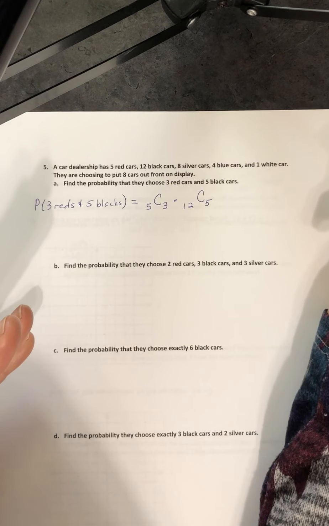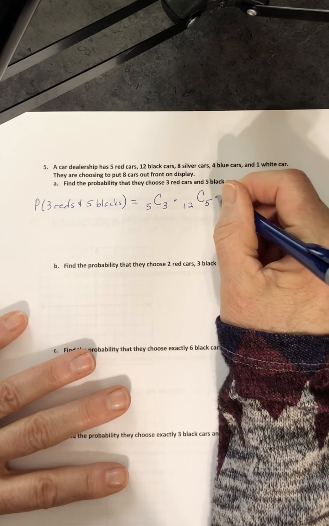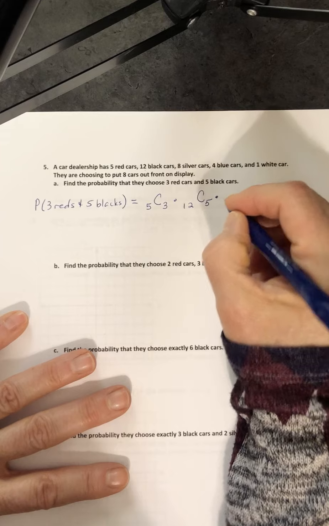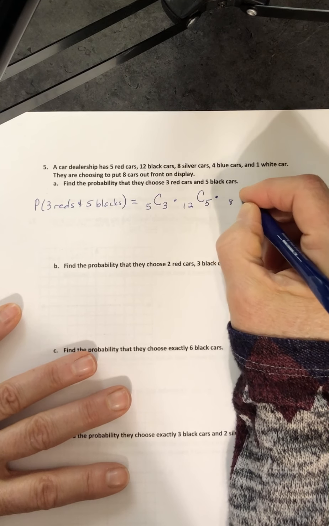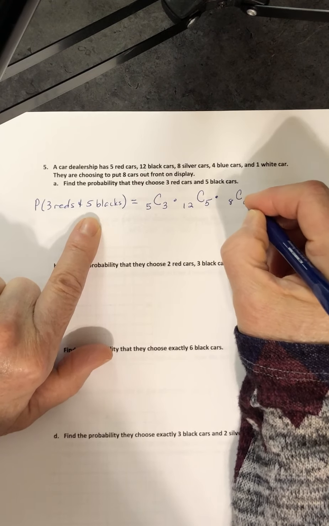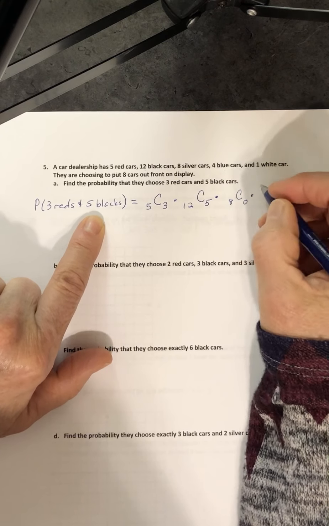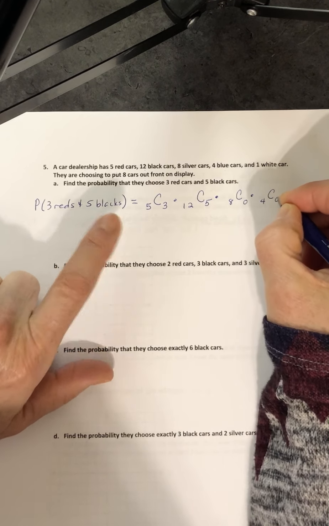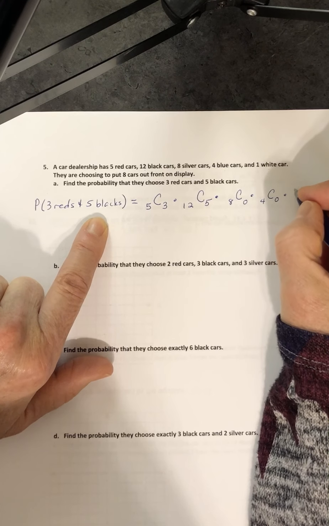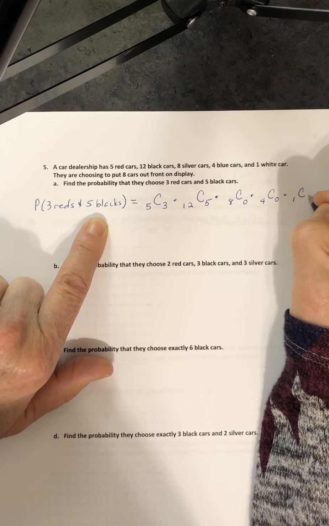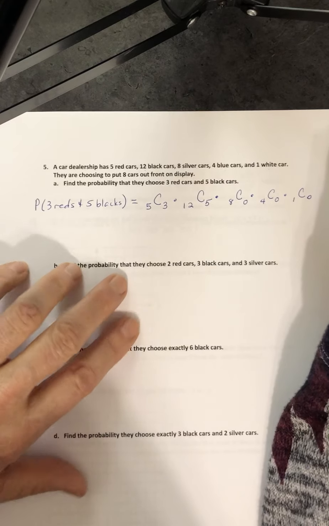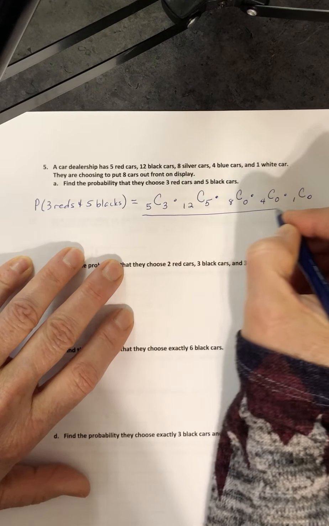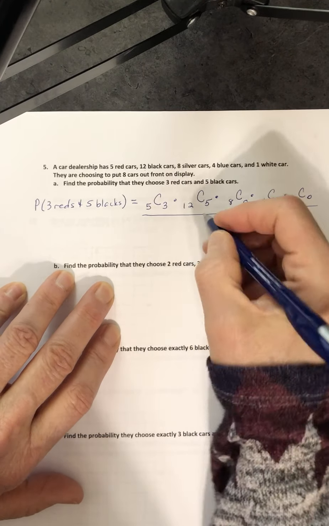Now, I talk about the possibility of things not happening. So we still have 8 silver cars, but we don't have any of those in our probability. We've got 4 blue cars, but we're not choosing any blue cars. And we've got 1 white car, but we're not choosing any of those either. Let me go ahead and get your total.